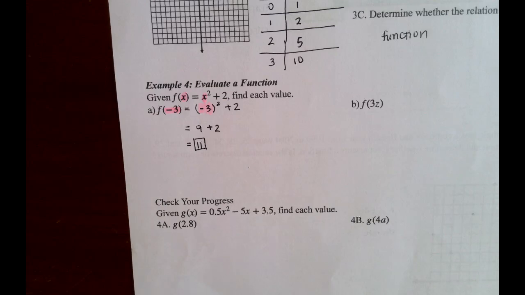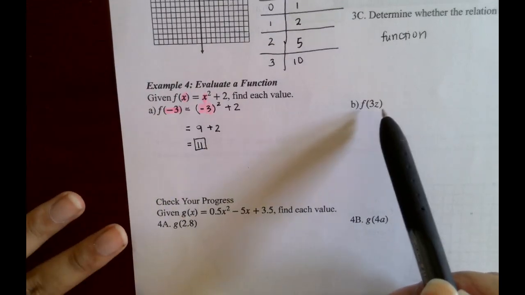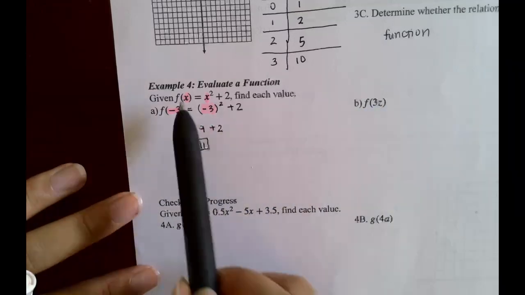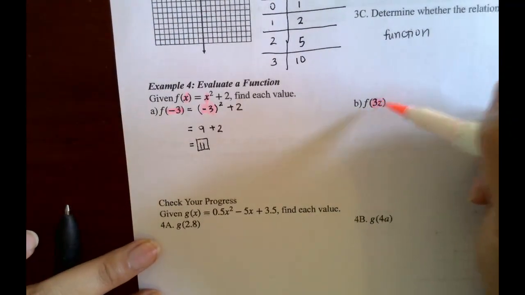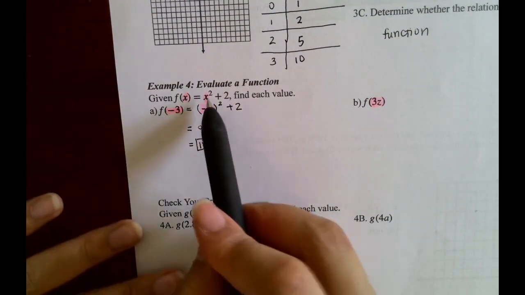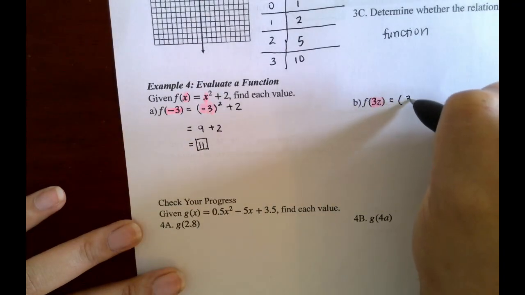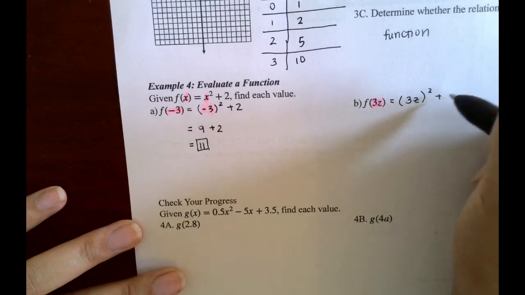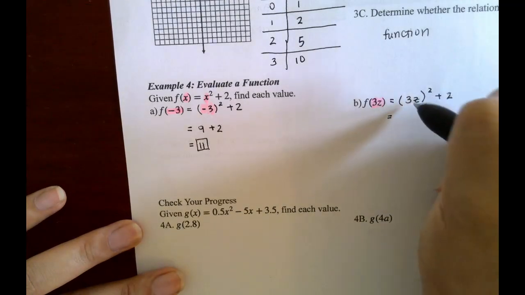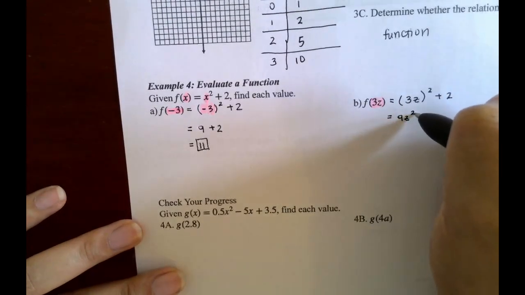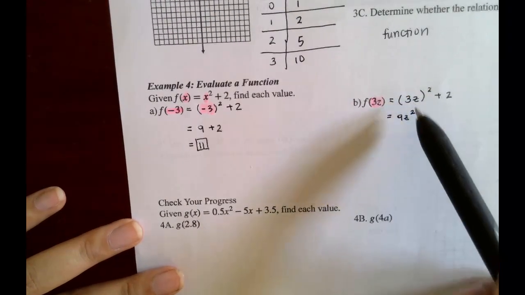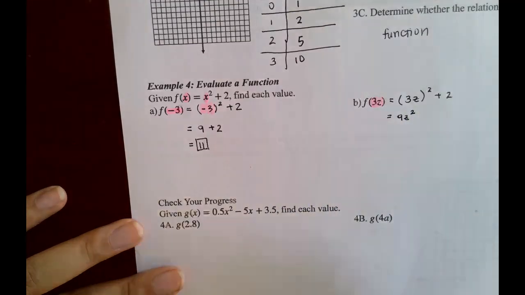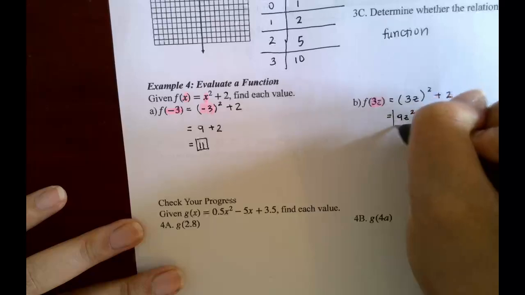Okay. Next, here you'll notice f of 3z. Note the only difference between f of x and this f of 3z is that the x got replaced with the 3z. So that's what I'm going to do. I'm just going to replace the x with the 3z. (3z) squared. 3 times 3 is 9. z times z is z squared. Okay, so note how this looks different. Before, this square went with the 3 and the z. Now here, this square only goes with the z. Okay, 9z squared plus 2, and there you go.